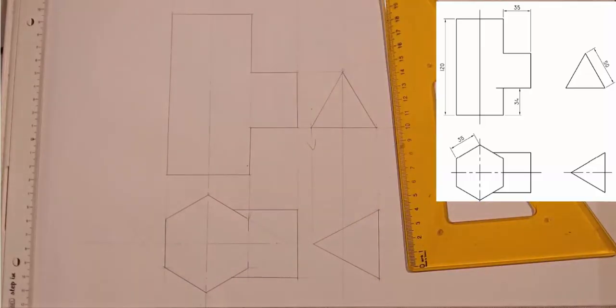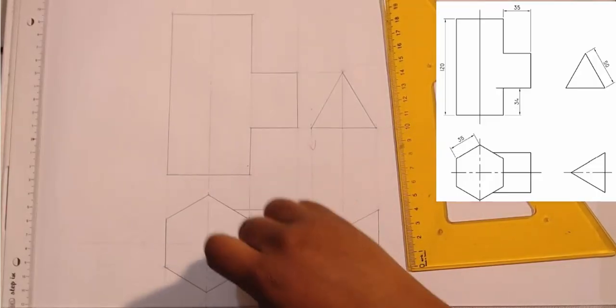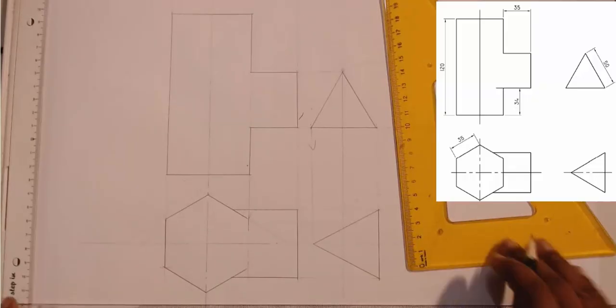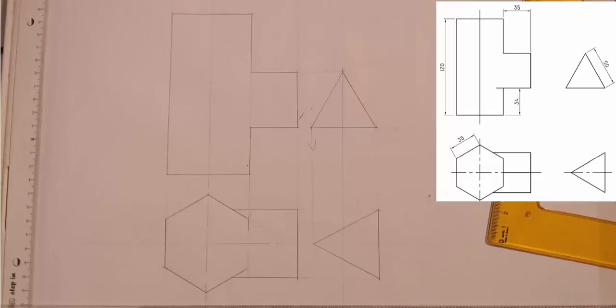Okay. So these lines right here become dotted lines. Yeah. So now I've got my front view and I've got my, sorry about that, my top view. Now let us do the line of penetration as they're asking us.